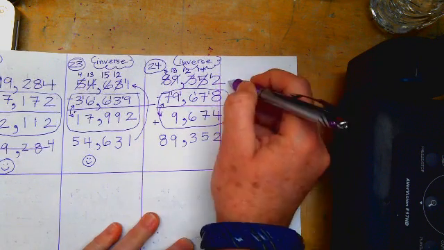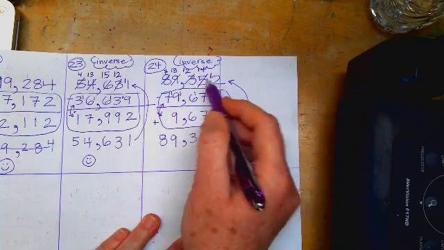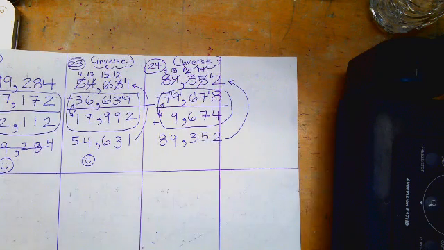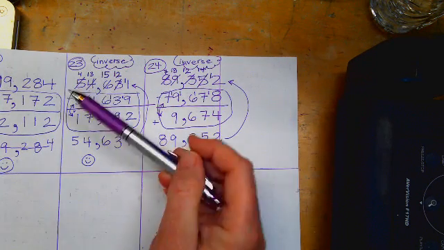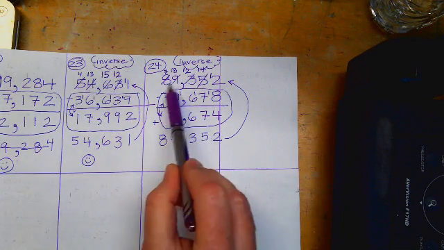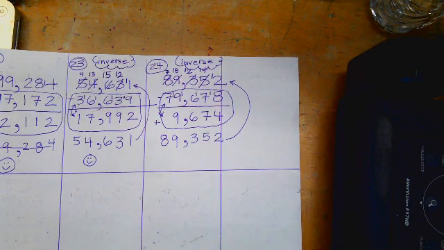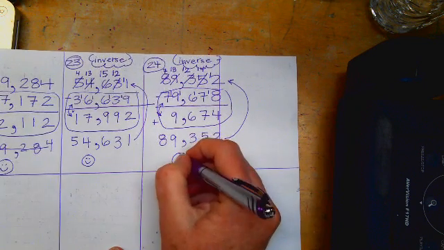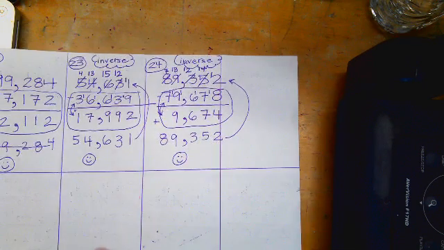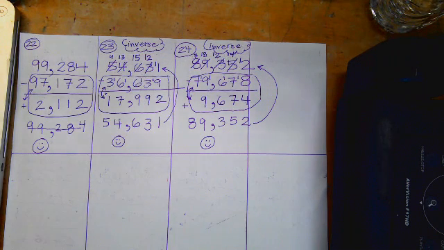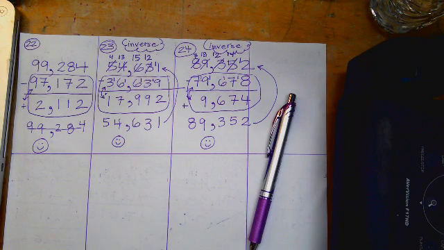8 plus 4 is 12. Regroup. 7 plus 7 is 14 plus 1 is 15. Regroup. 6 plus 6 is 12 plus 1 is 13. Regroup. 10 plus 9 is 19. Regroup. And 7 plus 1 is 8.